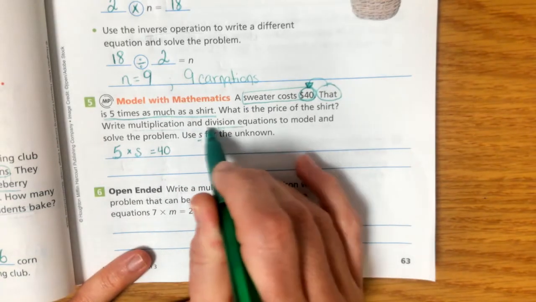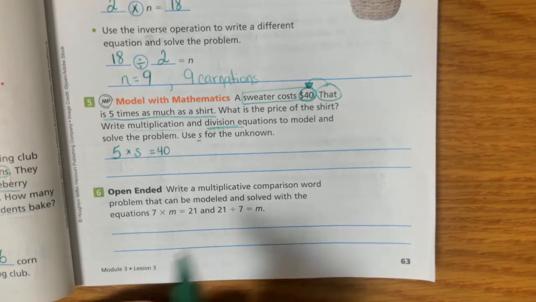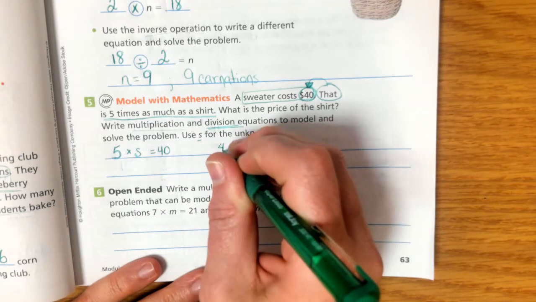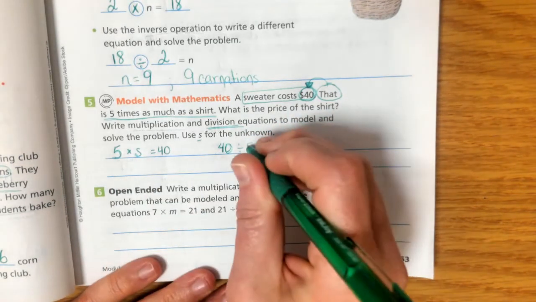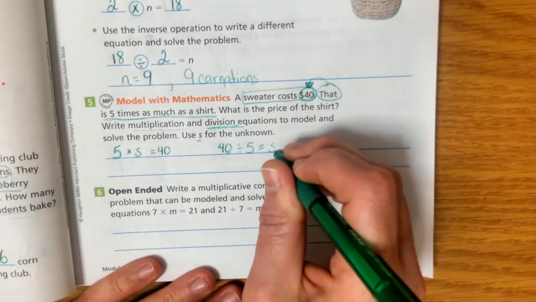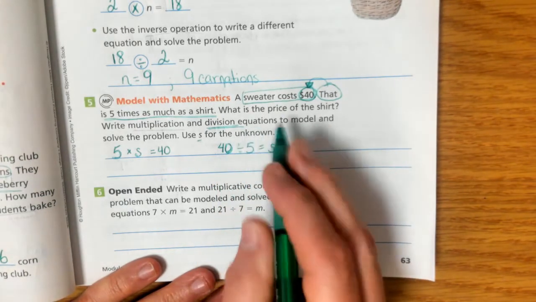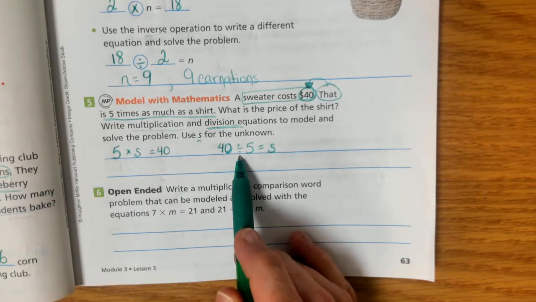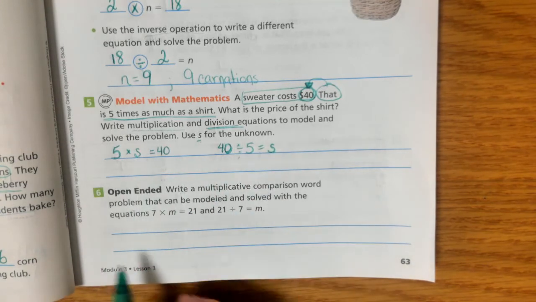Now we need to write a division equation. We need to write the inverse of our multiplication equation, the opposite. So that would be, remember our bigger number first, 40 divided by 5 equals S. You must write these equations, okay? That's what it's asking for, the equations. And an equation has to have your operation and an equal sign. It has to have all of those pieces.